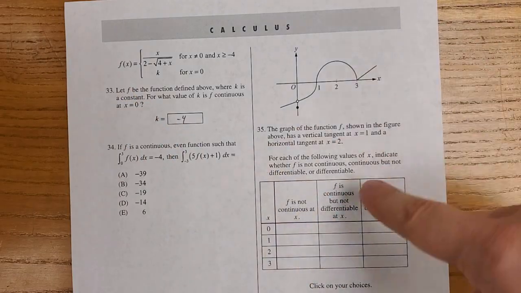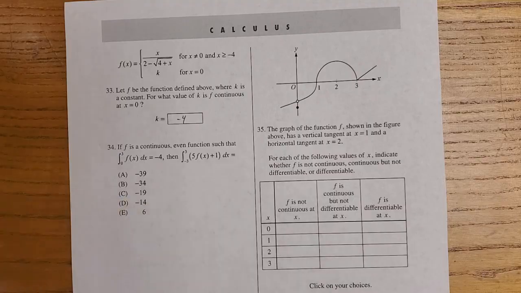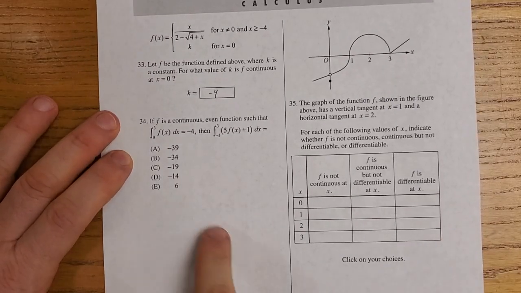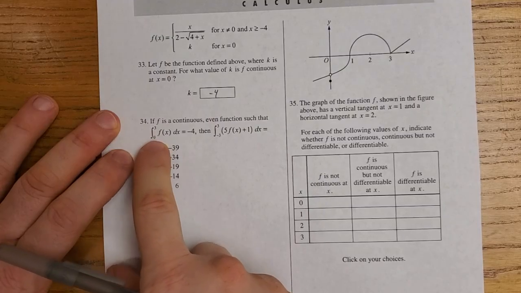If it's positive y on the positive x, then when you go to the negative x, it's going to be the same positive y. It's basically just mirrored.